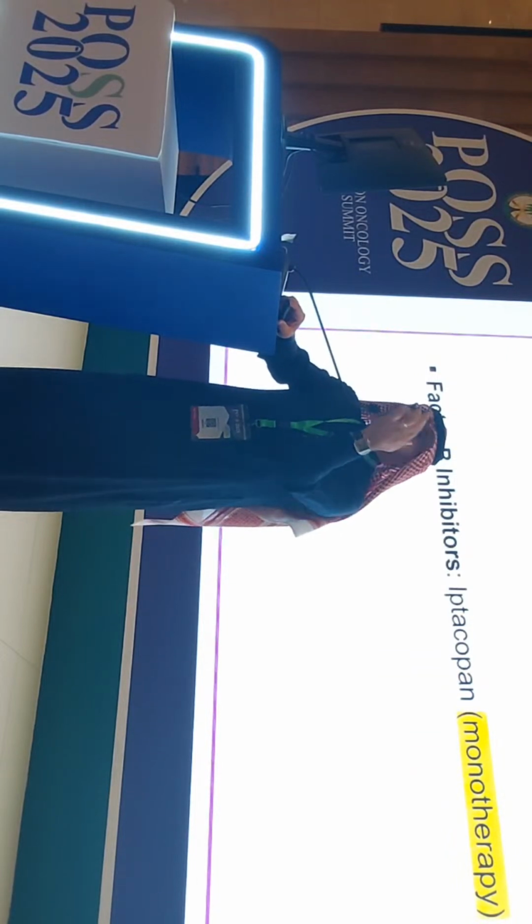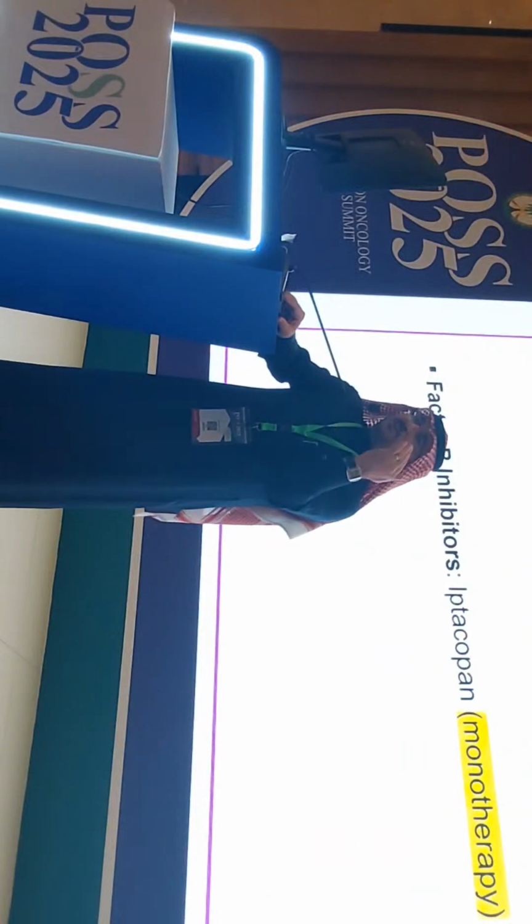So imagine all the therapies. We have 2 new molecules, a factor D inhibitor and a factor B inhibitor.